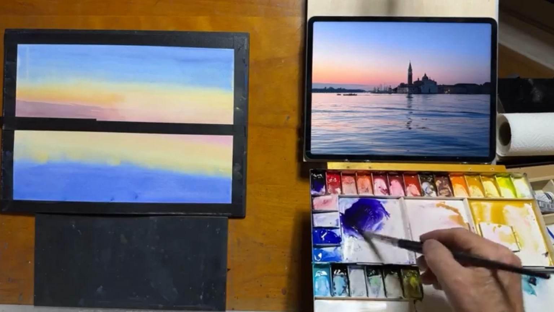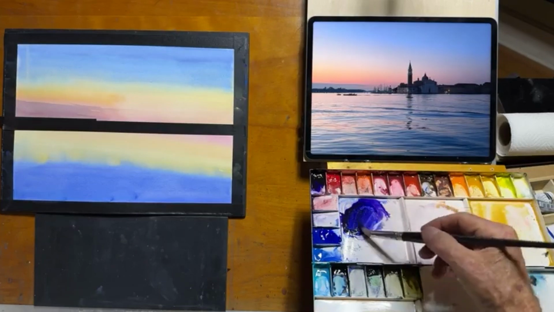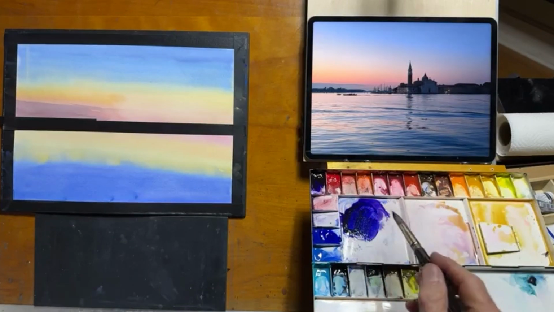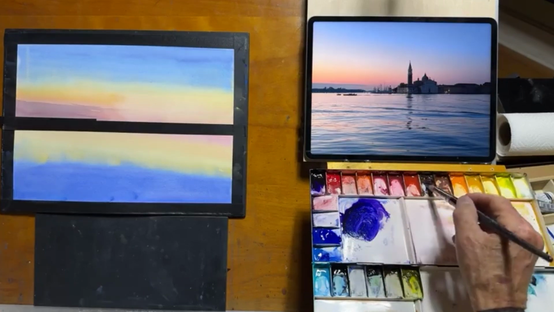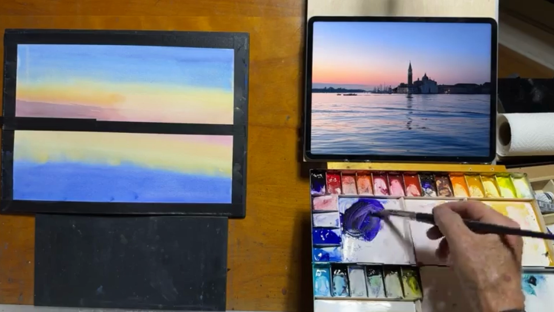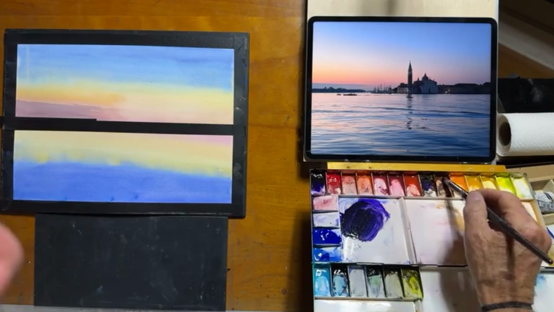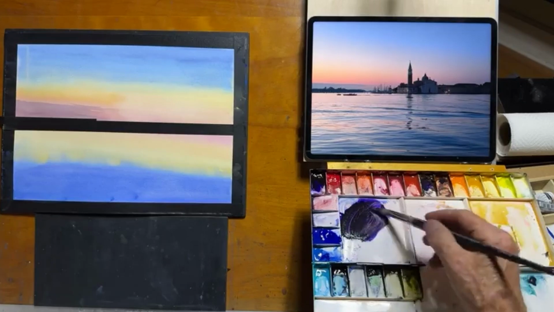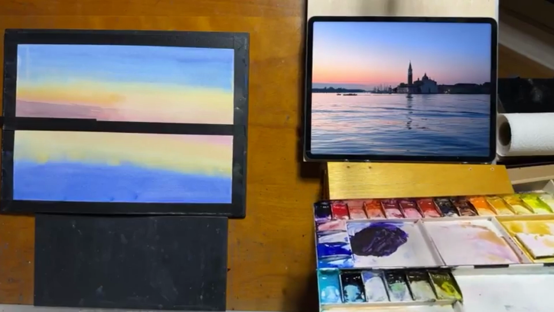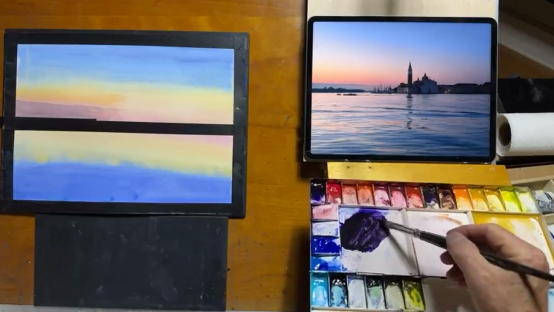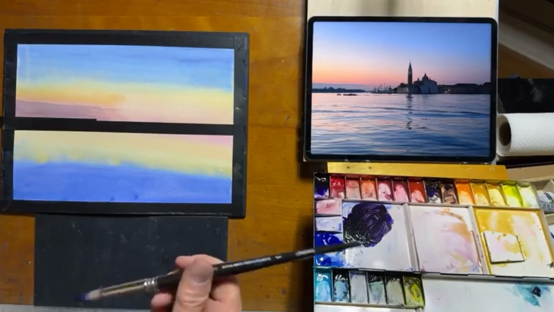Some of the blue, this is really almost tube strength paint. And to keep that from being too shockingly purple, I'm going to put some burnt umber in it, which is kind of a brown, or maybe some burnt sienna. Now look at that. I mean, this is not going to move. This is the consistency of what you would do in acrylic.